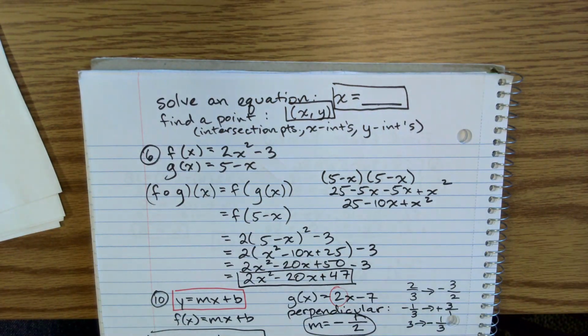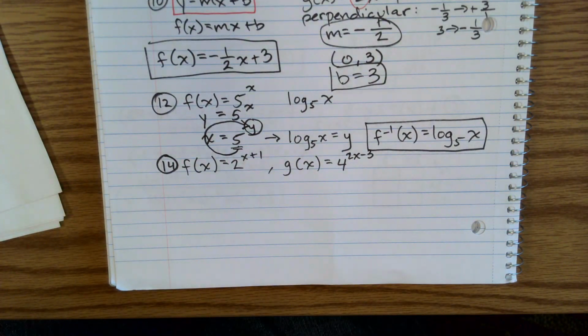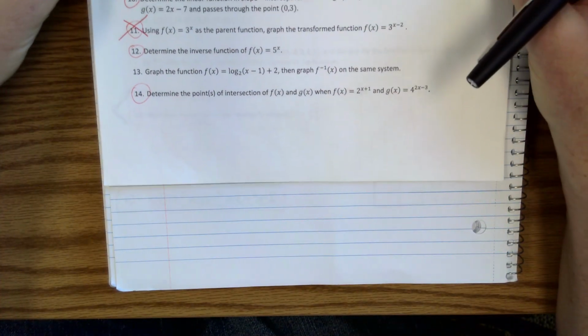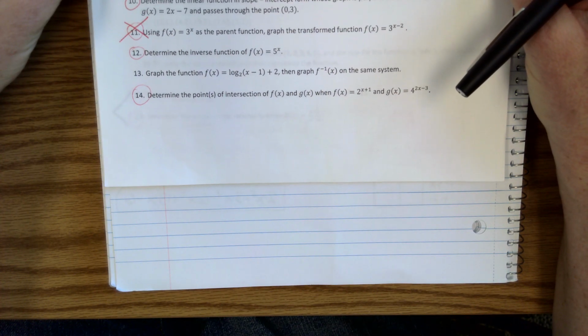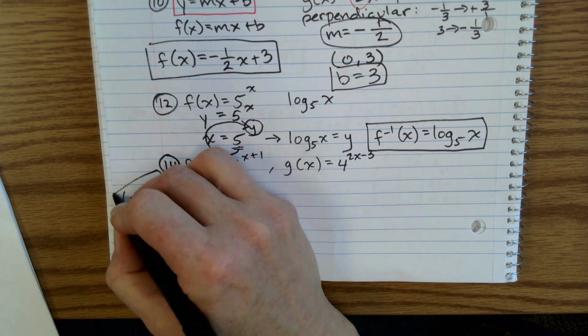So my suggestion is, when you're doing the test, find your answer and then reread the problem and ask yourself, are they asking me for a point or are they asking me to solve an equation? Because they are very tricky and they do both in similar types of problems. This problem, 14, let's read it together, says, determine the point or points of intersection. So our answer should be in the form of x comma y, points of intersection, don't forget that.